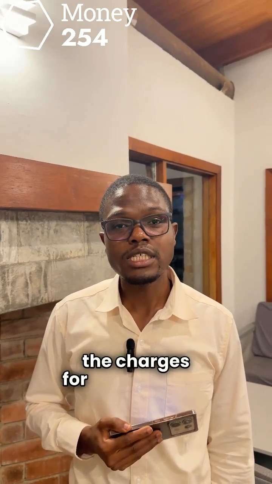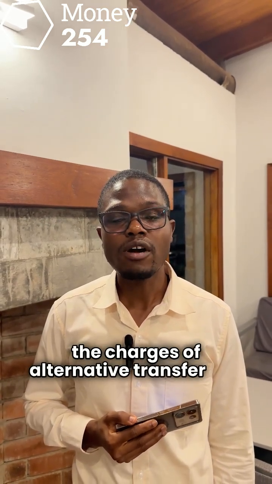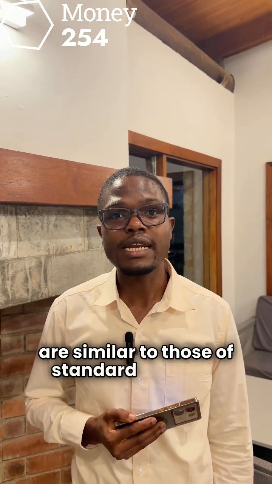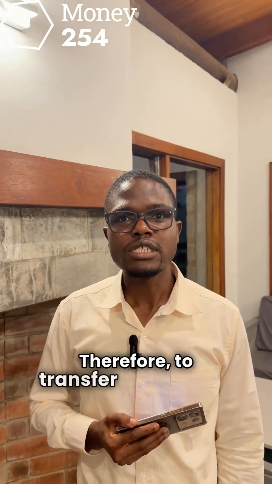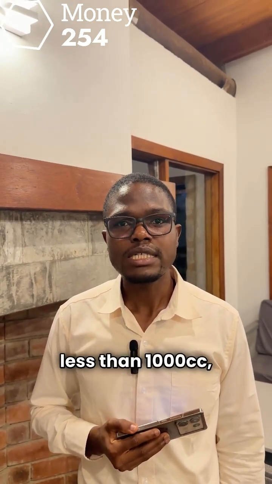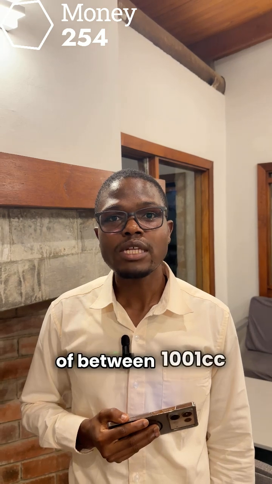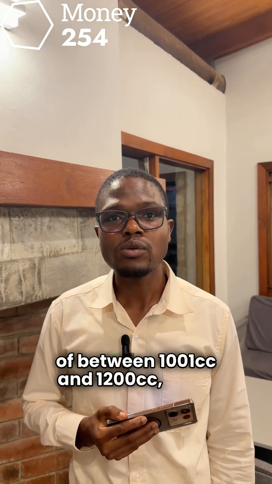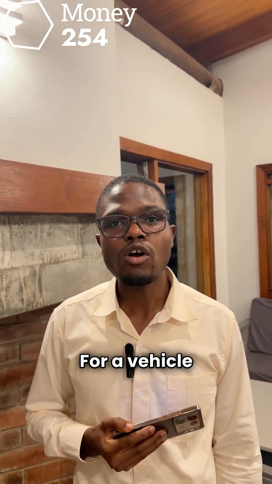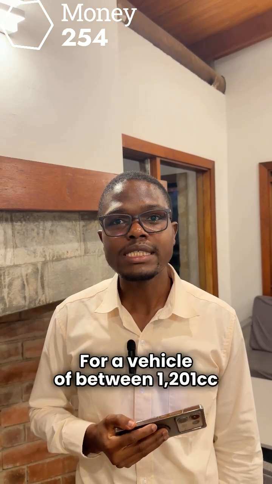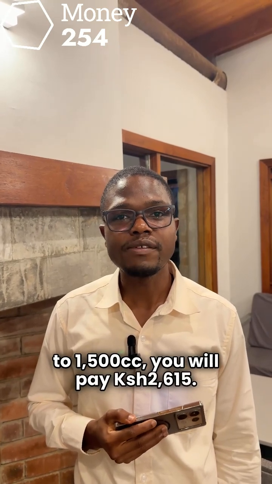So what are the charges for this process? Our source at NTSA confirmed that the charges of alternative transfer of a vehicle are similar to those of standard transfer, which depend on a vehicle's CC rating. Therefore, to transfer a vehicle of less than 1000 cc, you will pay 2210 shillings. For a vehicle of between 1001 cc and 1200 cc, you will pay 2440 shillings. For a vehicle of between 1201 cc to 1500 cc, you will pay 2615 shillings.